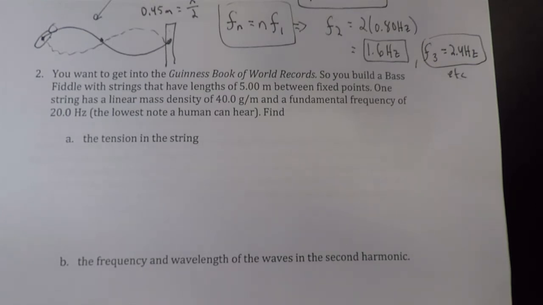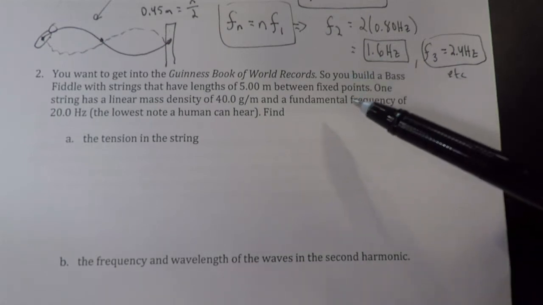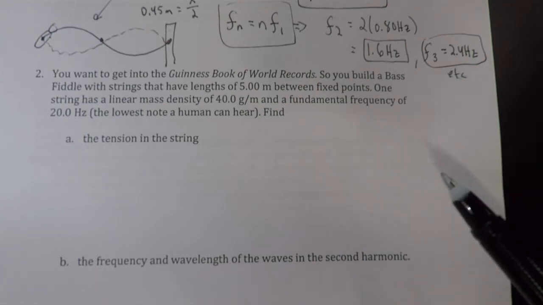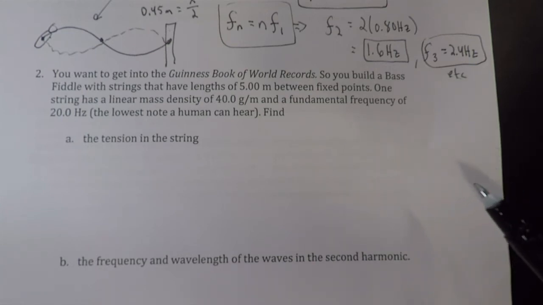But one of the ways we could do this and conceivably get in the Guinness Book of World Records is to try to build the biggest of something. So I was thinking about building the biggest bass fiddle, one of the deepest instruments, which would, of course, play a very low frequency.